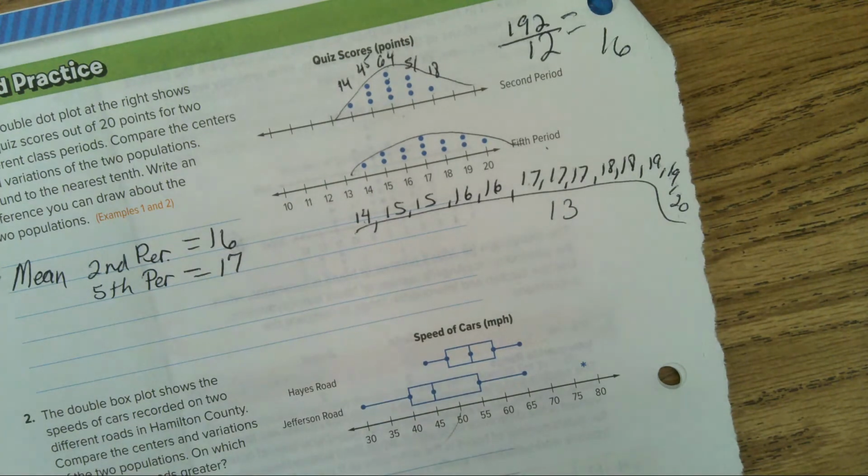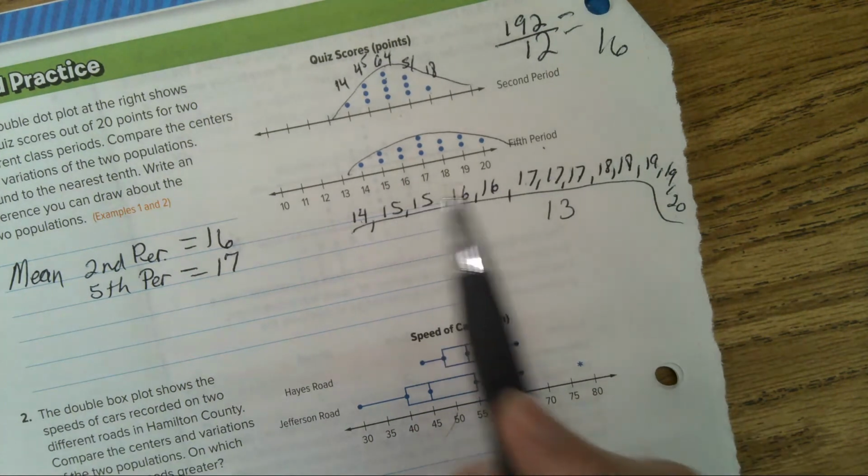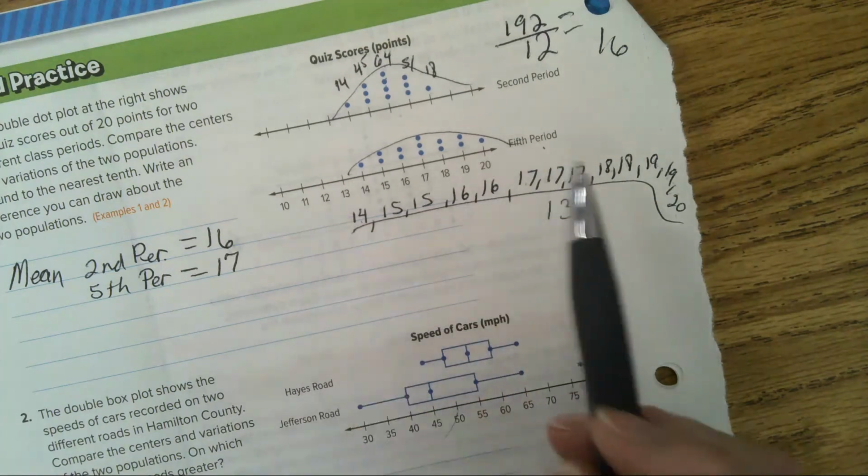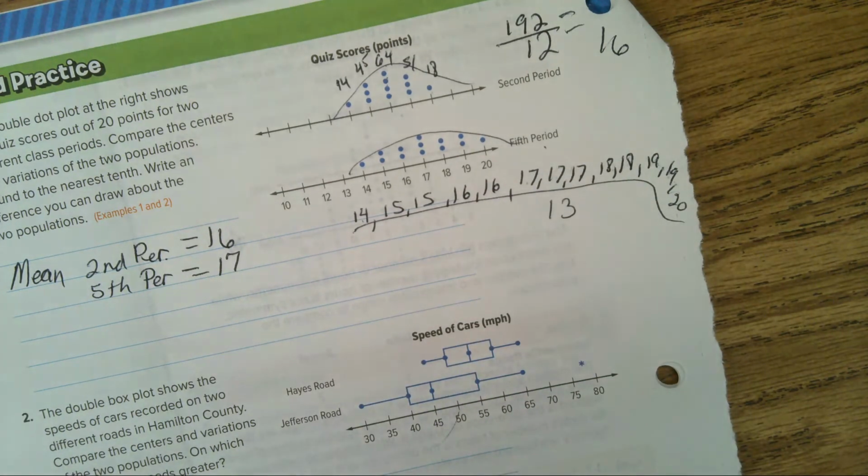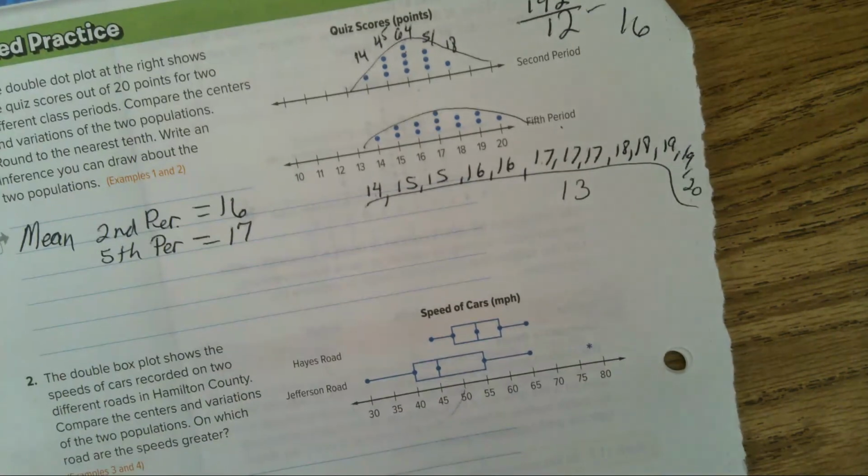Okay? So the inference that you can make between the populations would be: fifth period scores centered around a higher value. However, the variation is also greater, which means the scores were more spread out in fifth period. They had the higher mean, but their scores were more spread out. So that would be the answer for that one.